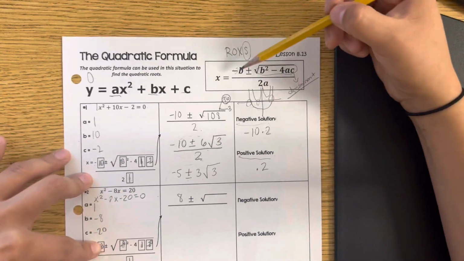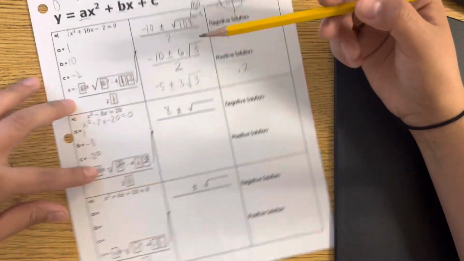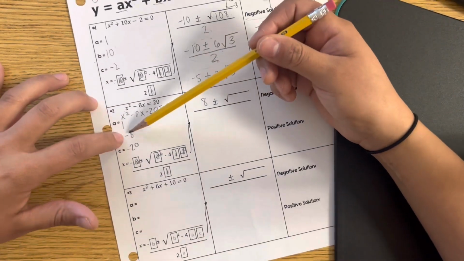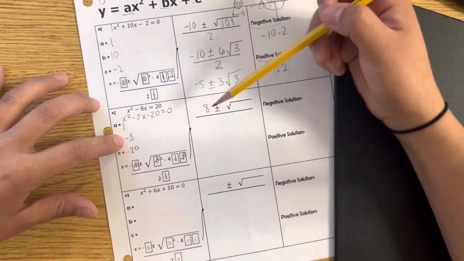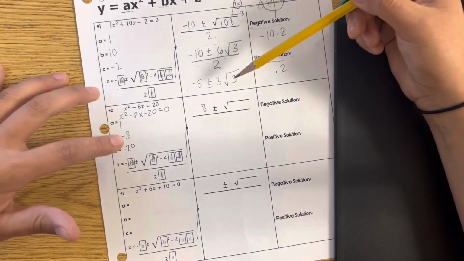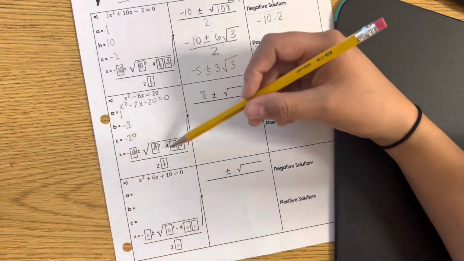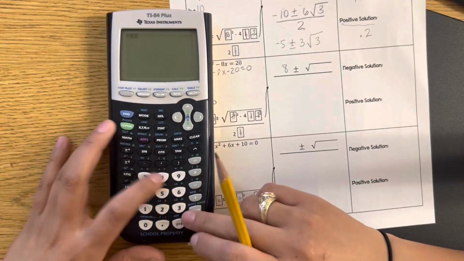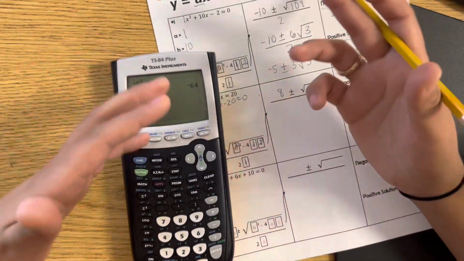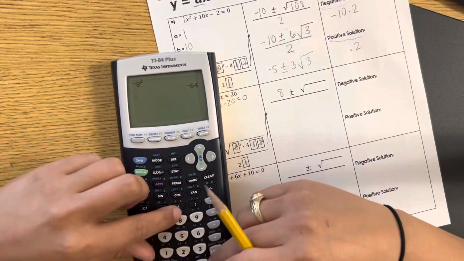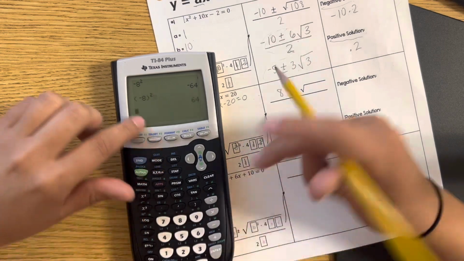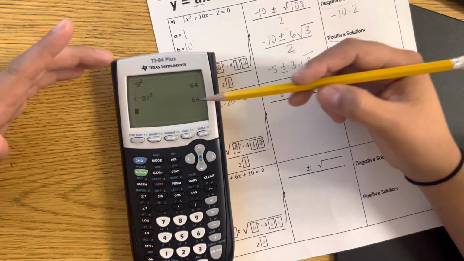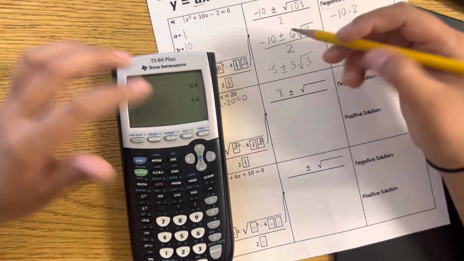So that's why I refer to it as the opposite of B, because even though it was negative to begin with, the opposite of negative 8 is positive 8. Plus and minus, we want to clean up underneath the radical. Now this is where you want to be careful because of the negative 8 squared. If I just type in negative 8 squared, I get negative 64. But technically negative 8 squared is negative 8 times negative 8, which results in a positive 64, okay?